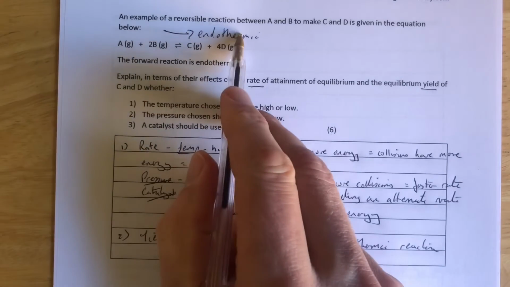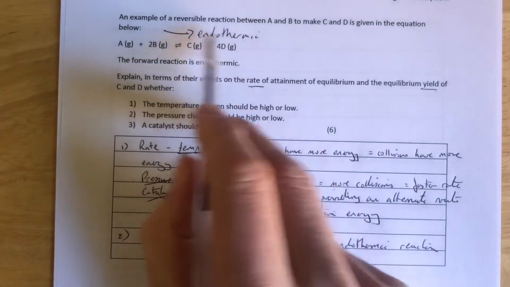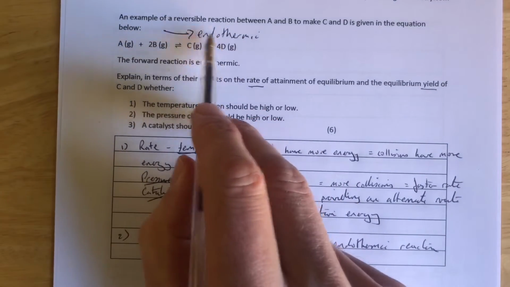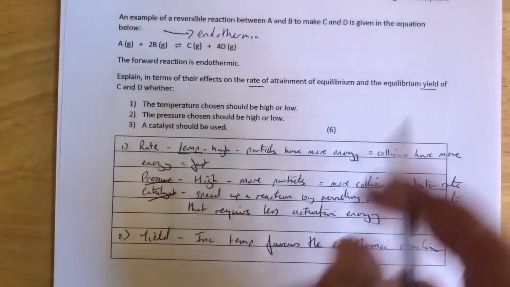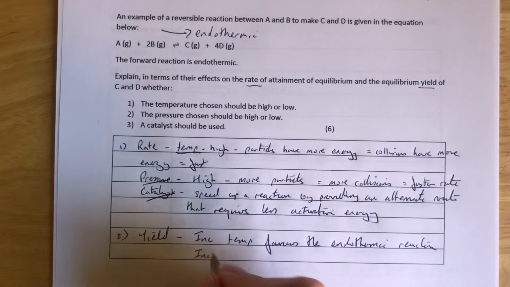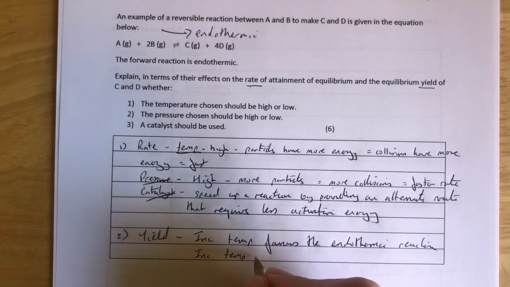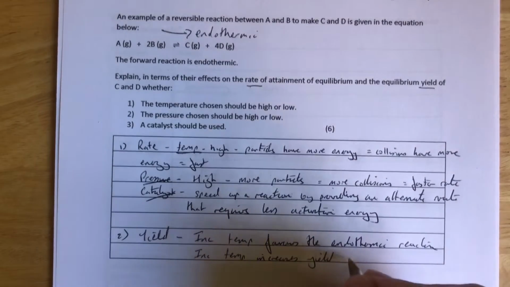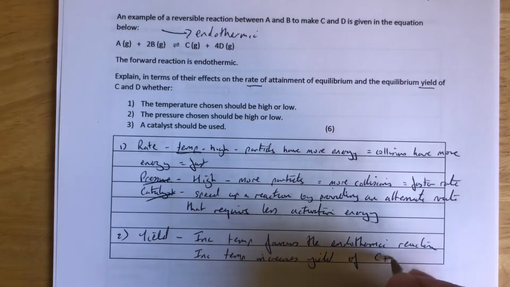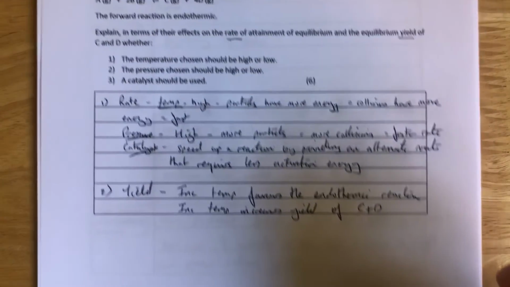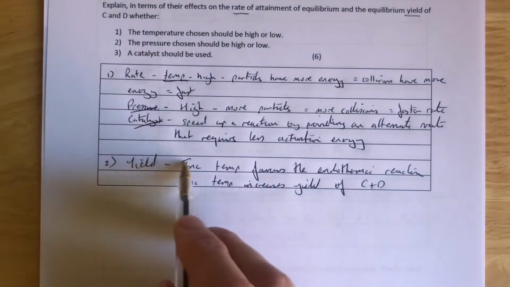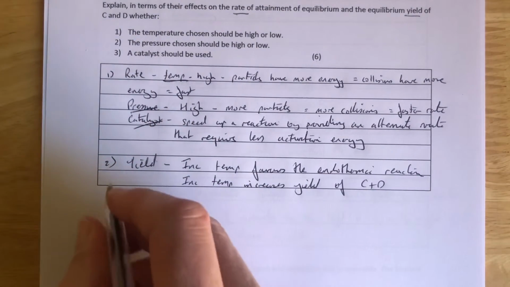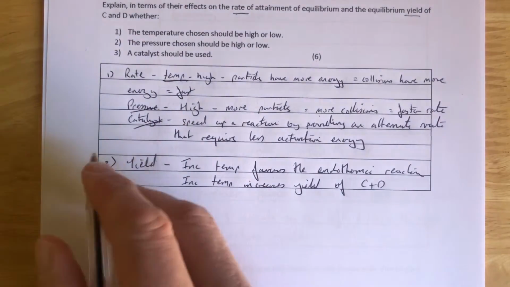Okay, so let's go back to the reaction now and just check whether the forward reaction is endothermic or exothermic. Forward reaction is endothermic. Increasing the temperature favours the endothermic reaction. So increasing the temperature is going to favour the forward reaction. Therefore, increasing the temperature is going to increase the yield. That's what we need to say. Increased temp increases yield of C and D. So it's a no-brainer for temperature. It's an absolute no-brainer. High temperature, high rate, high temperature, high yield. And we could say that, just to conclude, that would be wise.